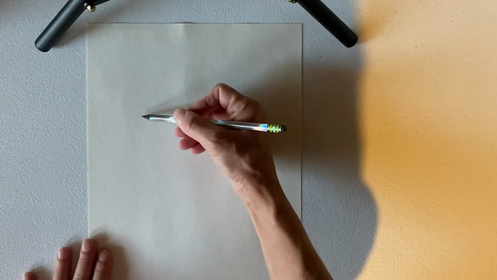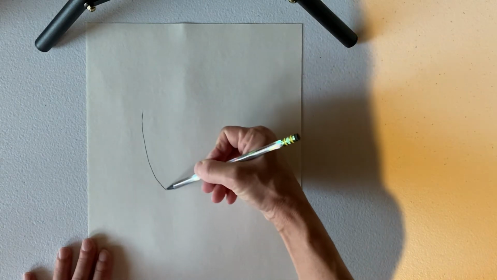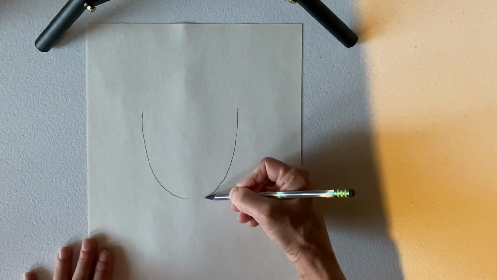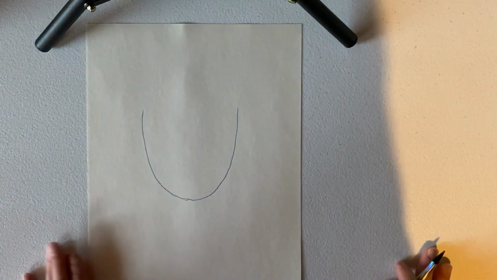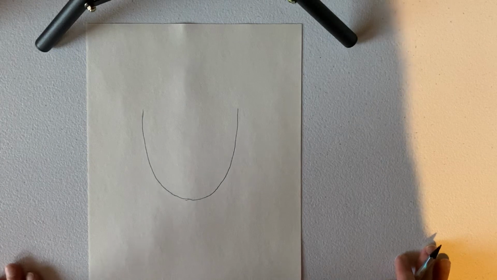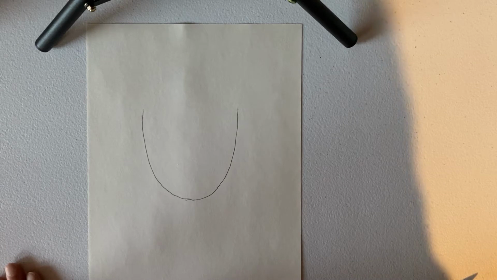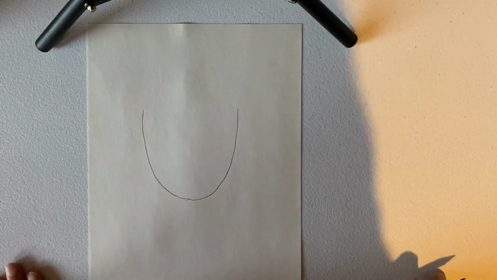So just to get started, the way I usually get started when I'm drawing a face is by drawing a letter U. And I'm going to draw my U like this. Now I'm pressing pretty hard, so it would be difficult to erase. I'm doing that so you can see my paper and what I'm drawing. But what I always say is draw light till you get it right. That way, if you do something that needs adjusting, you can easily adjust it with your eraser.